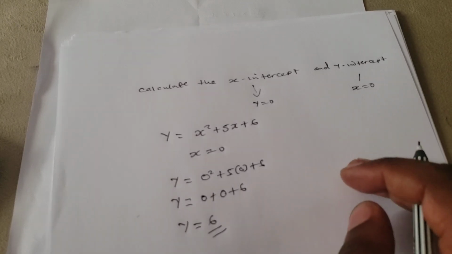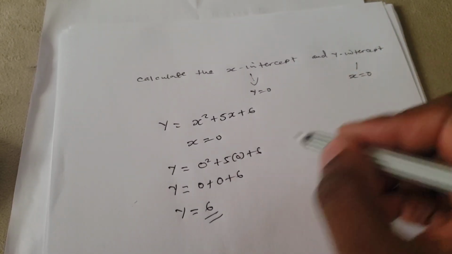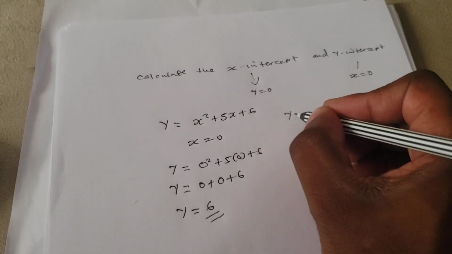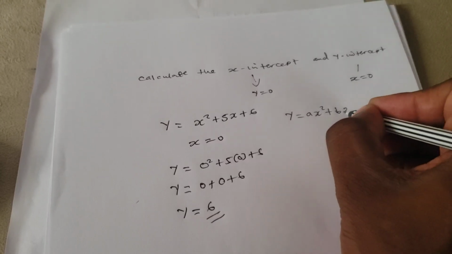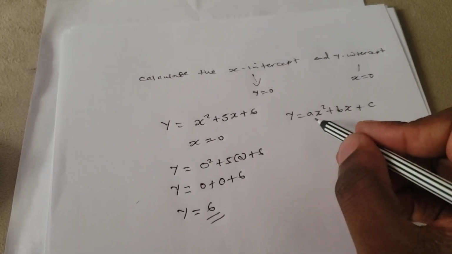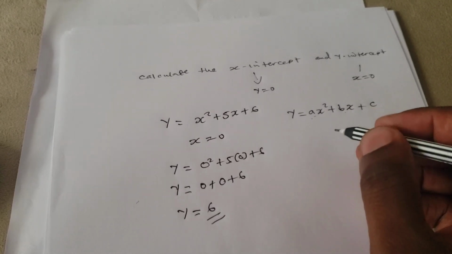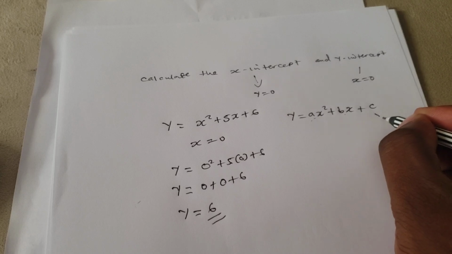And just a quick reminder, when I was explaining yesterday, I clearly indicated, when referring to a quadratic function, that a is the coefficient of x squared, b is the coefficient of x, and c is the y-intercept.